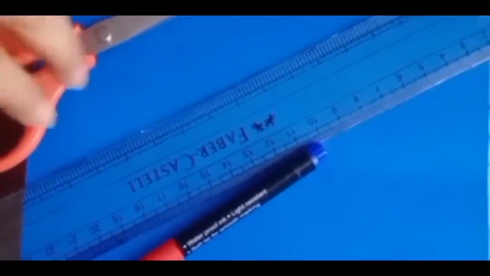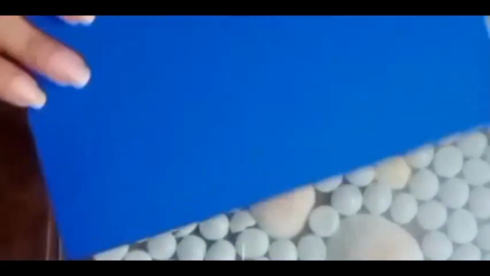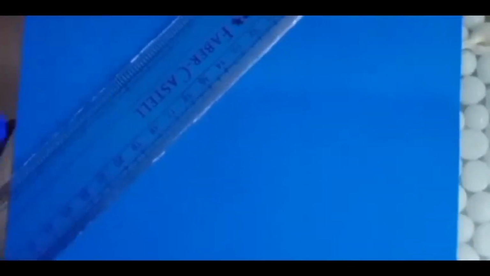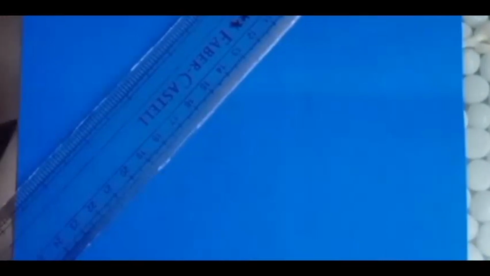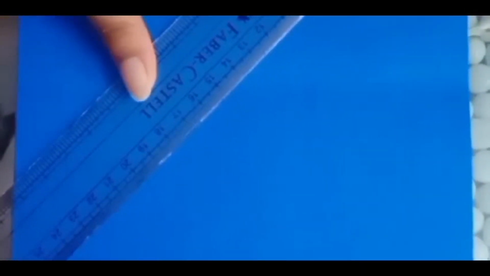Now here I have taken a colorful paper. You may take any other sheet, a plain sheet. But ensure it has to be in the shape of a square. Now next, with the help of a ruler, join vertex to vertex. A square has 4 vertices. Join the opposite vertices with the help of ruler.